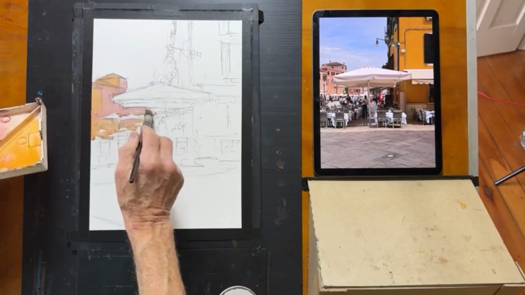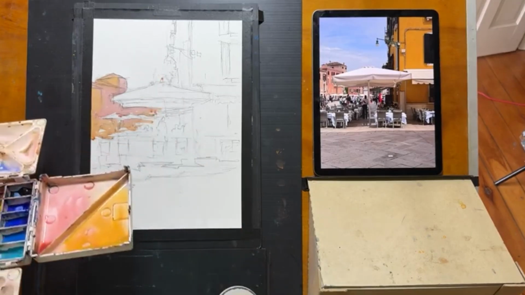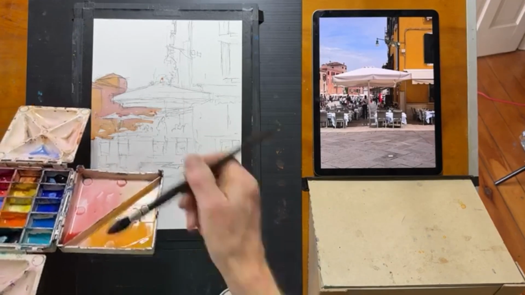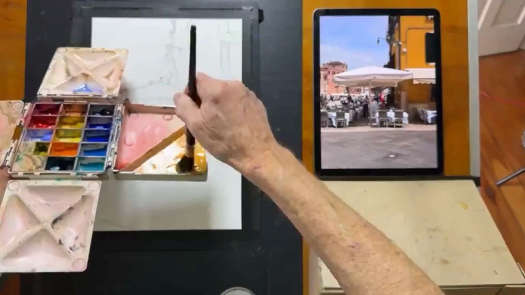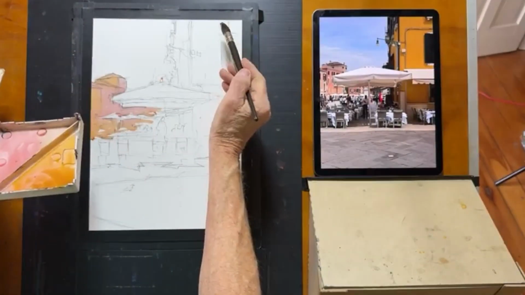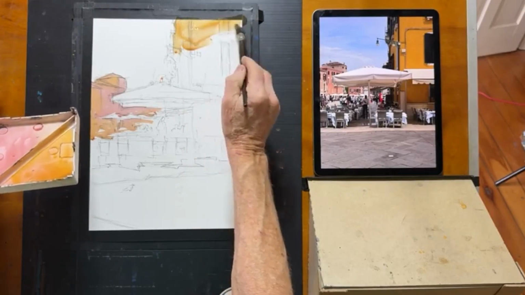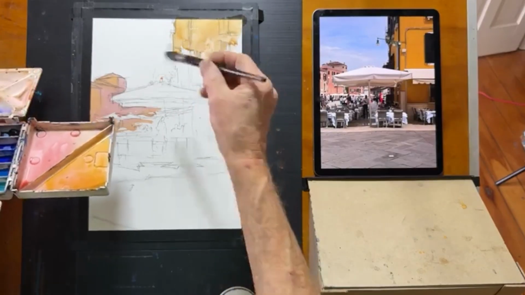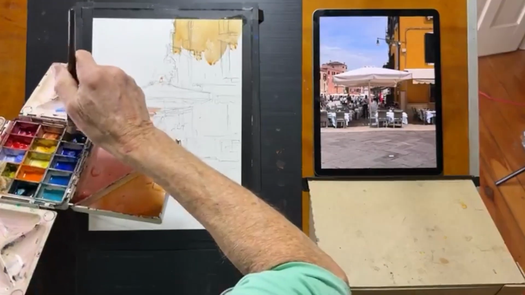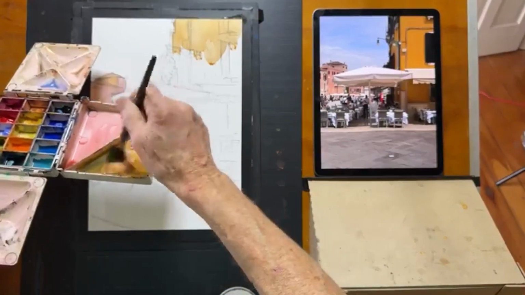People dressed in white or something like that. And then we're going to get into the yellow ochre in earnest. Everything over here. Probably want to go darker with that. Maybe put a little neutral tint in it.